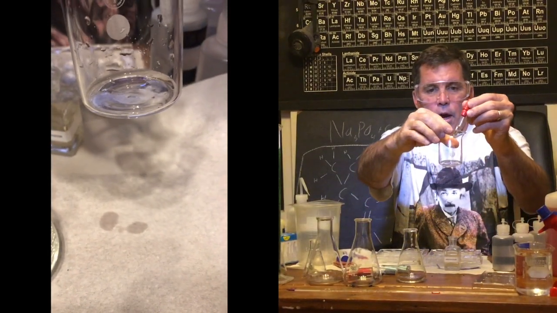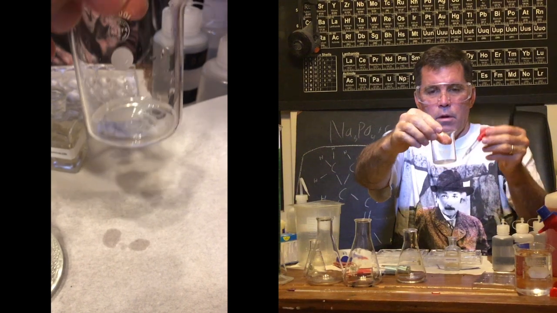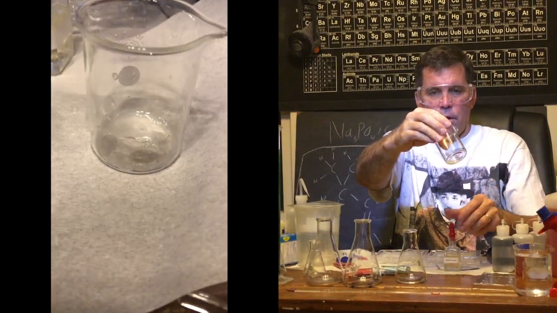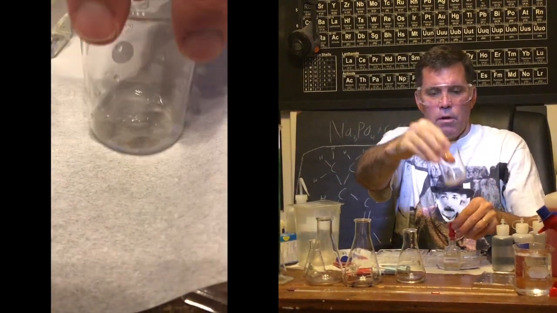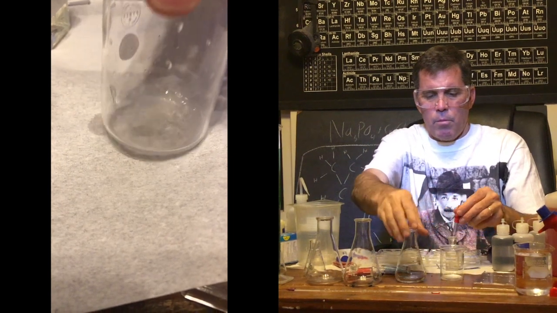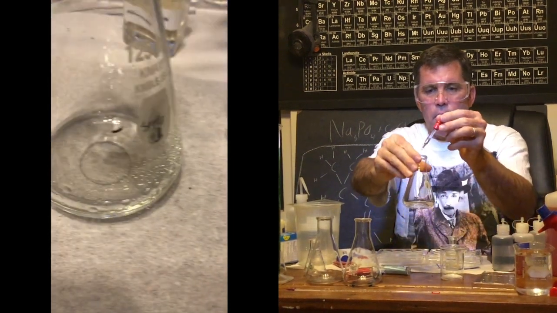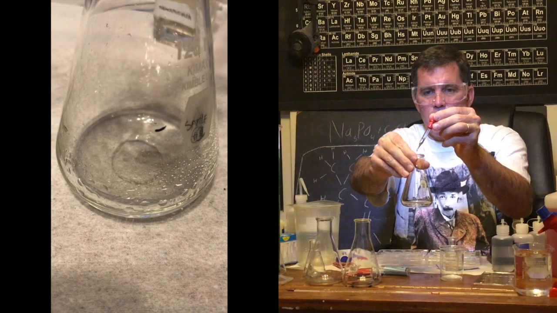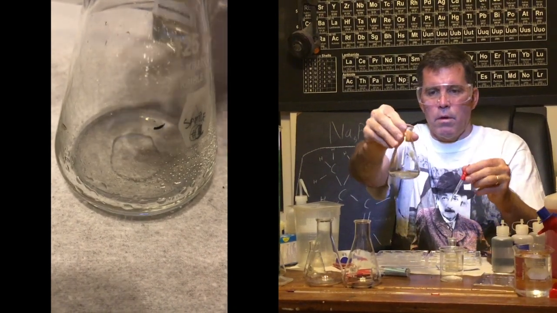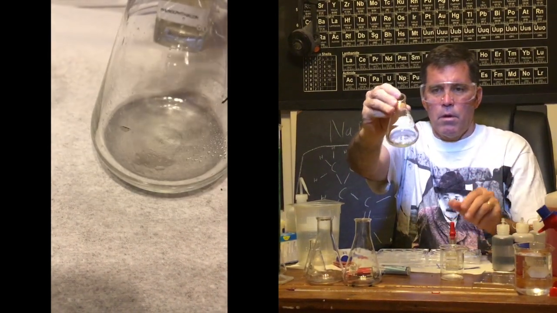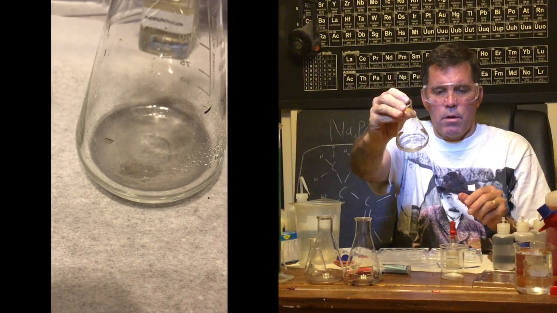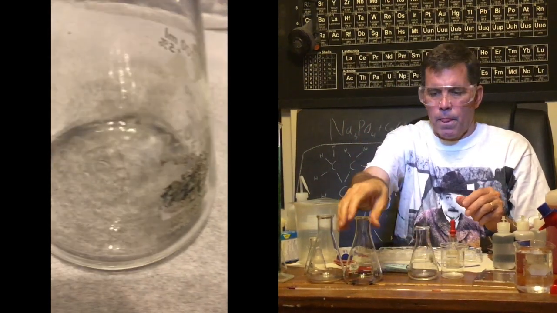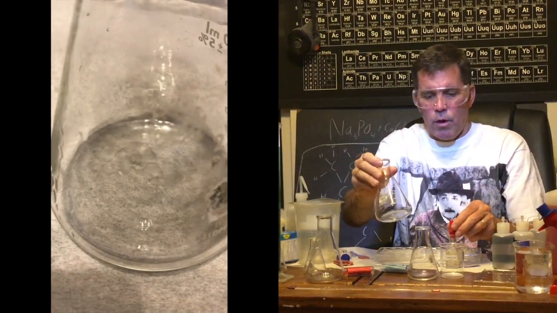in the acetic acid. You can see it didn't really change color. Now I'm going to put a drop in the hydrochloric acid. Okay, this was sodium chloride.